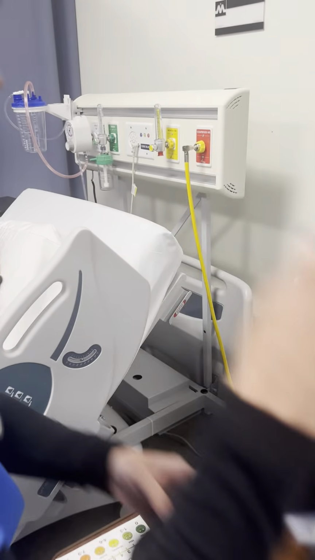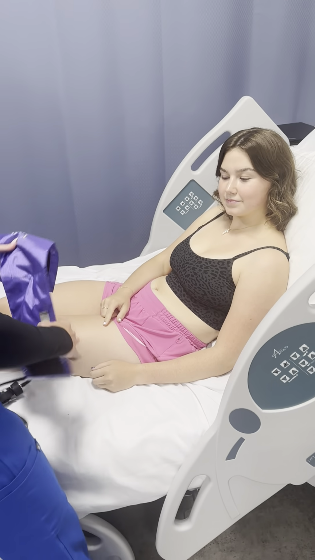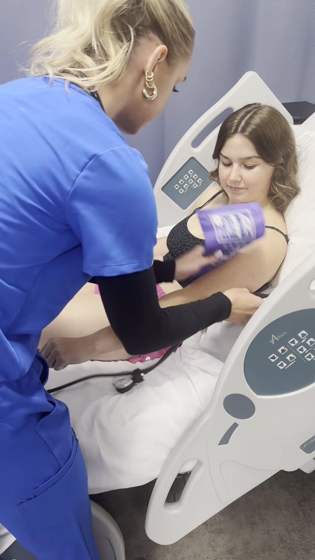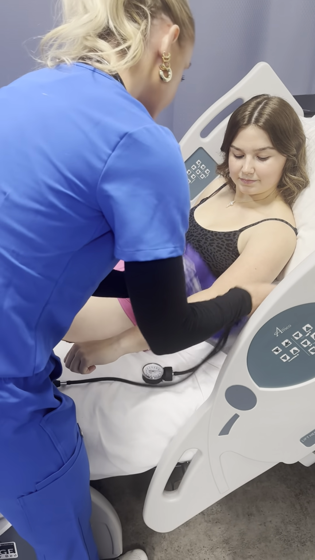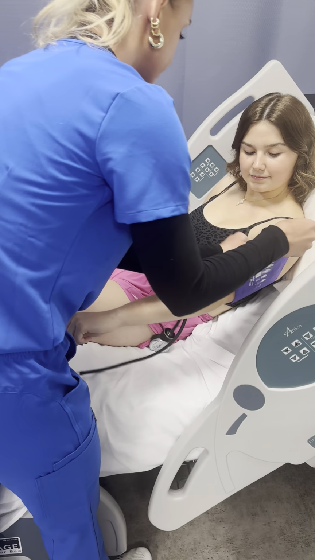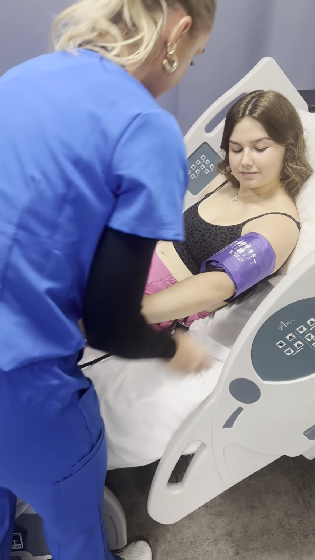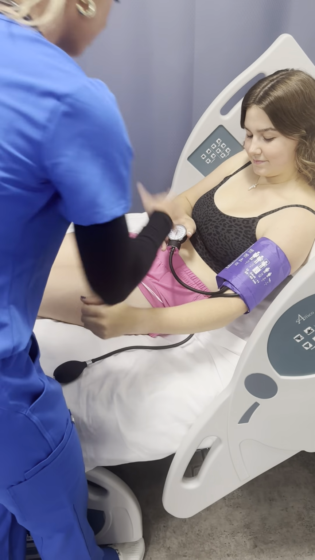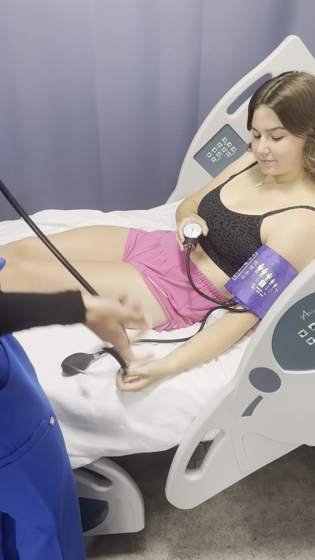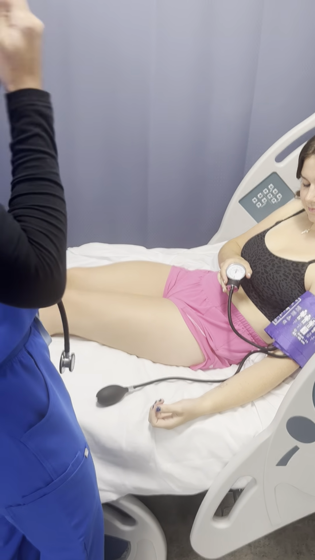Okay, and your pulse oximetry was at 99. Now that we gave your arm a little bit of a break, I'm just going to do your actual blood pressure now, okay? Same thing on the same arm. Perfect. Would you hold this for me again? Yes. Thank you so much. And I'm just going to listen with my diaphragm.